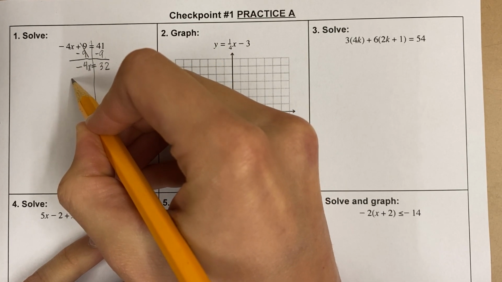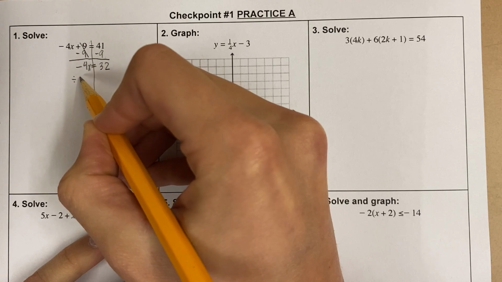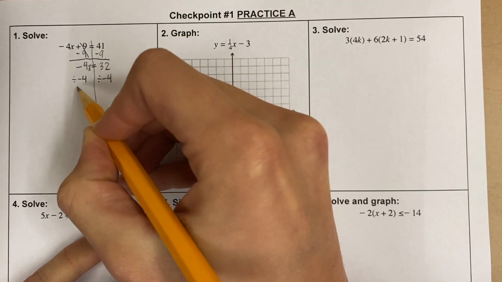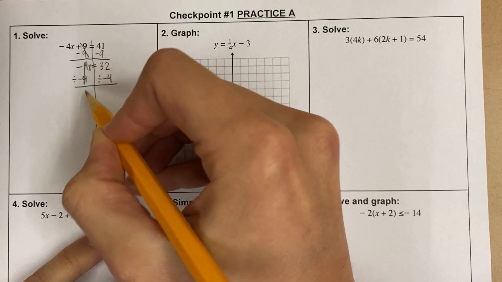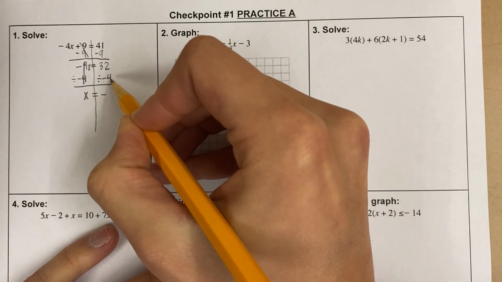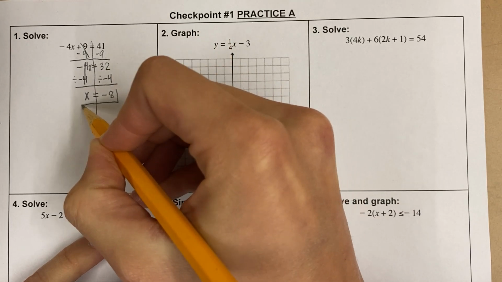Now x is being multiplied by -4, right? This is multiplication right here. So I'm going to go ahead and divide to undo the multiplication. I'm dividing by -4 because there's multiplication, so I'm doing the opposite. So that's x equals positive divided by negative is negative, and 32 divided by 4 is 8.